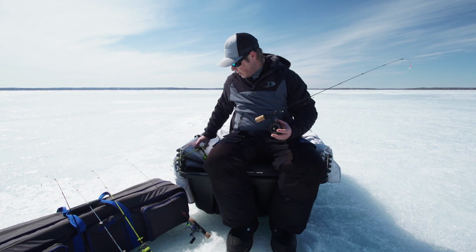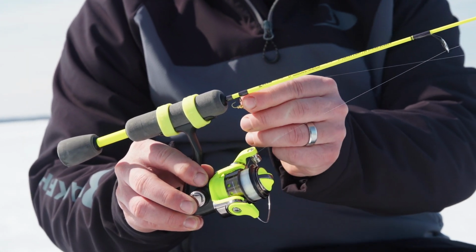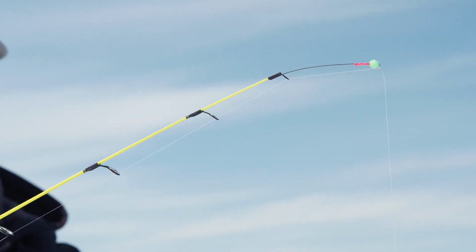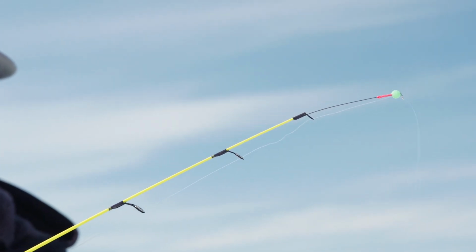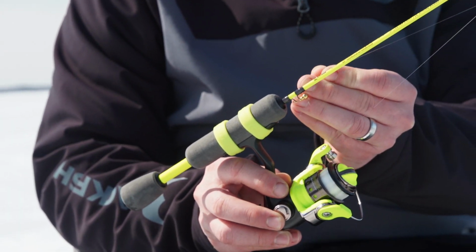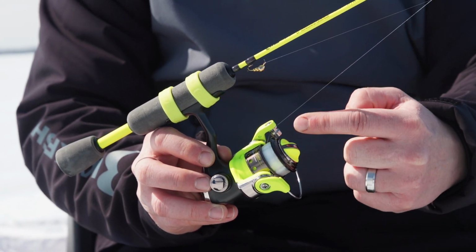So unlike this one, if you look, this is the Voltage rod. Now this is a great series of rods, very economical, very inexpensive, and it's a great entry-level fishing rod for anybody looking to get in. Same thing, it has a spring bobber on it. You can see I have the ant drop on there, a great presentation for perch. I really like this gold ant drop for perch.